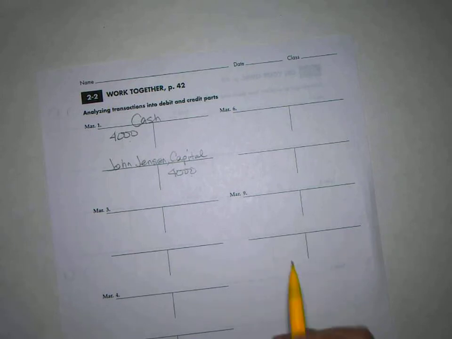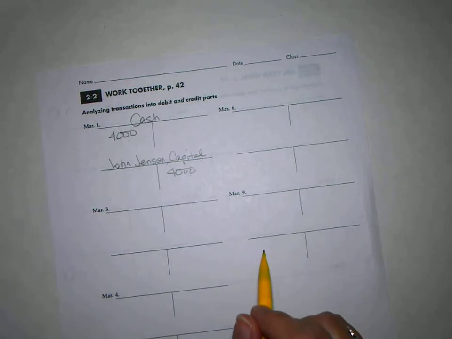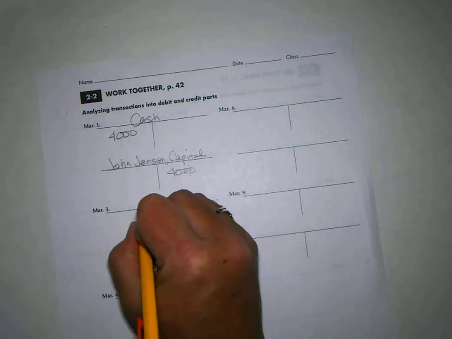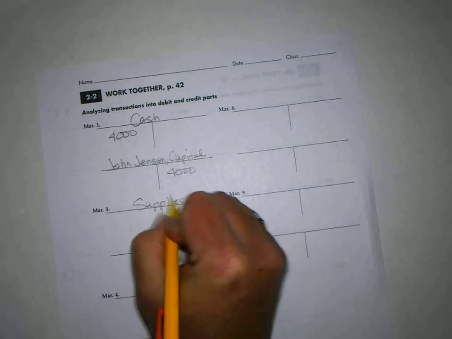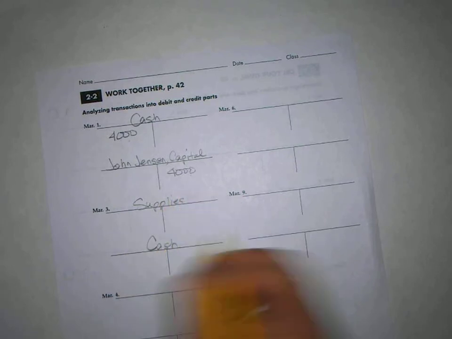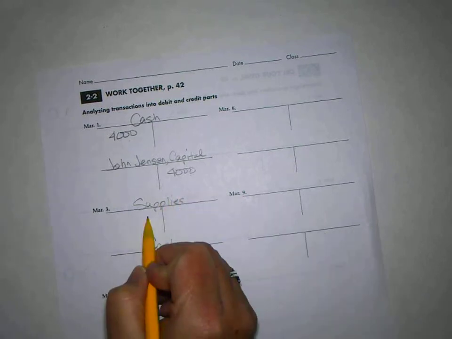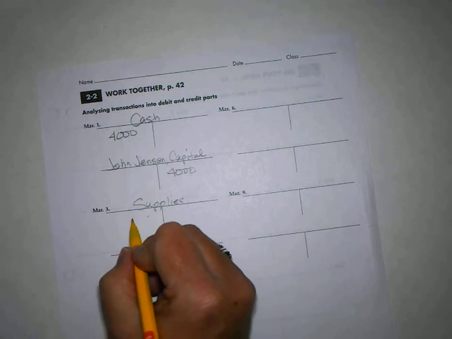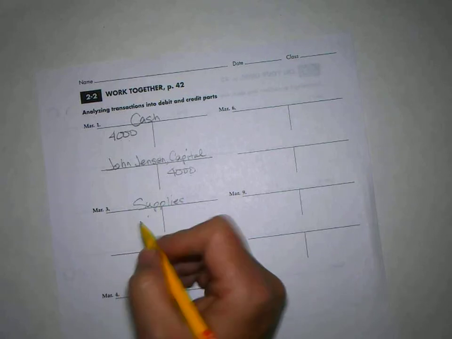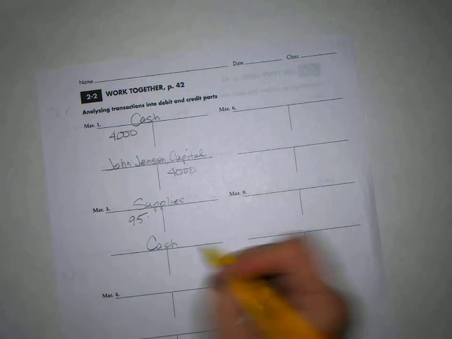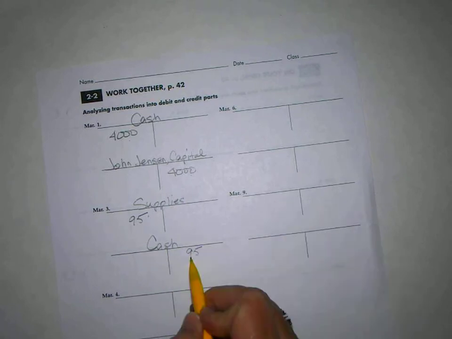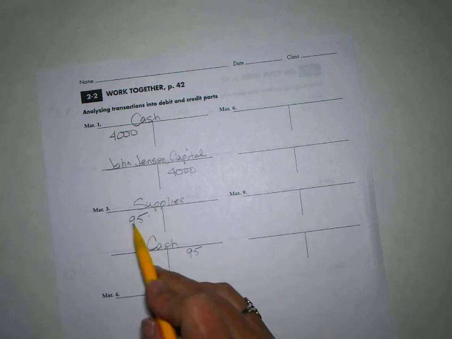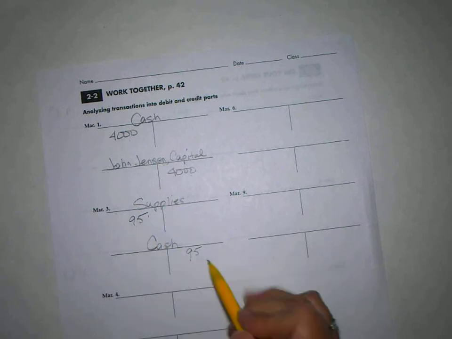Okay. March 3rd, paid cash for supplies. So the 2 accounts will be supplies and cash. Okay, we bought supplies, so that's going to be increasing, and that was $95. And we bought supplies with cash, so our cash is decreasing with $95 on the credit side. Debit, credit. One debit, one credit, they equal.